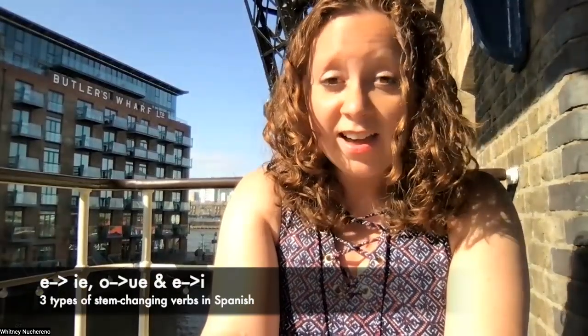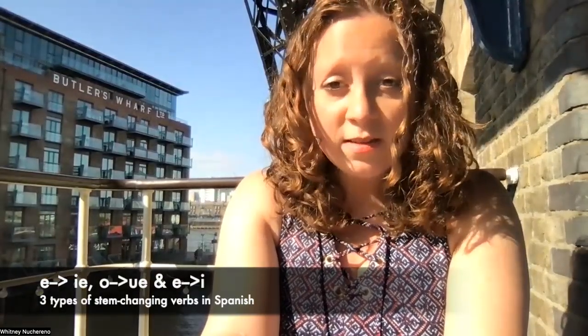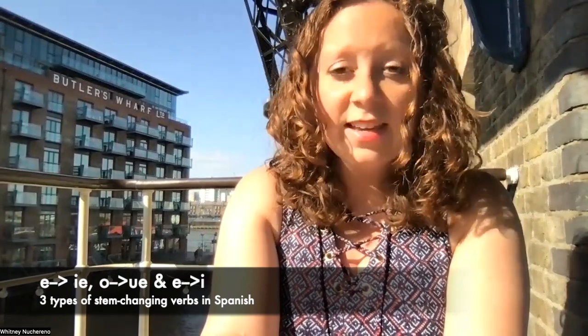So the stem change happens before the AR, ER, and IR endings. And there are three types: E to IE, O to UE, and E to I. And like I said, today we're going to talk about E to IE. So E to IE verbs change in the E that is not the last one. If the verb ends in ER, it's not that E, it's the E before that.